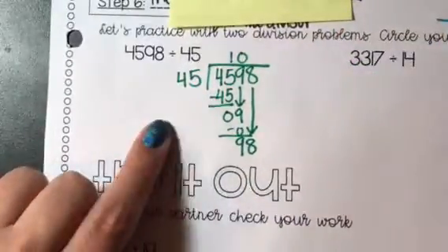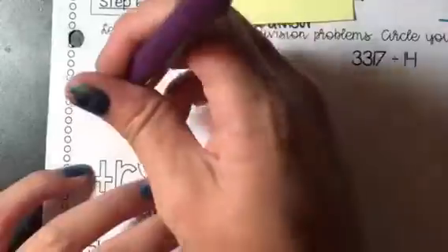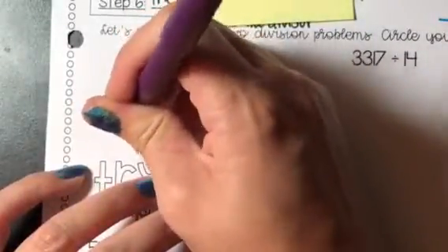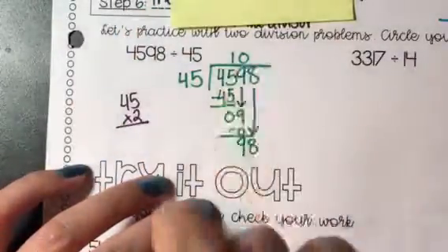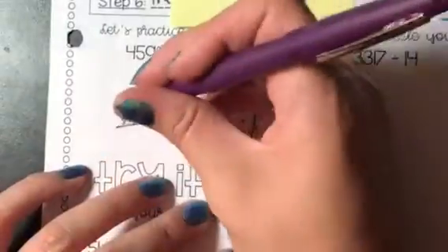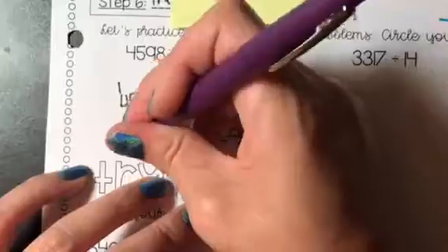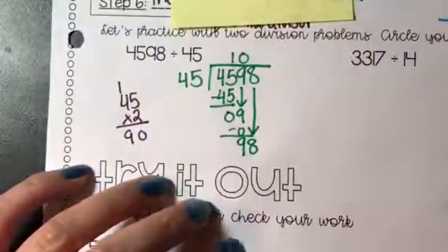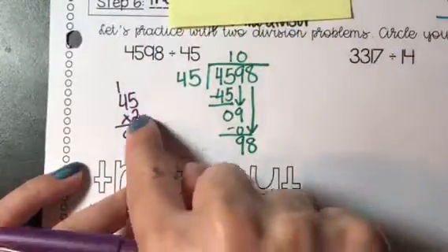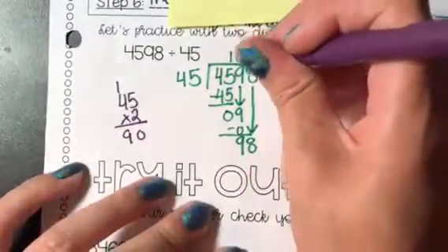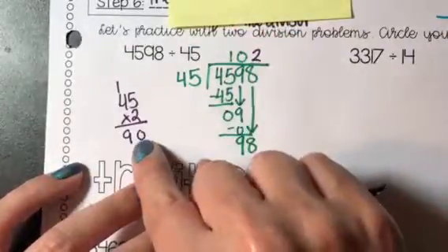I got to do a little guessing and checking because I'm not so good. Actually, wait a minute. I think 45 times 2, I think that's 90, but I'm going to check to be sure. 5 times 2 is 10. 4 times 2 is 8, plus 1 is 9. Awesome. I was kind of right. So that is the closest I'm going to get, so that I should multiply up here. 2. 45 times 2 is 90. I just proved it.